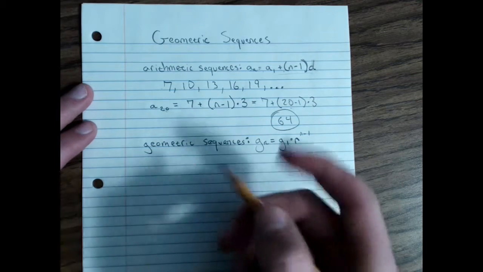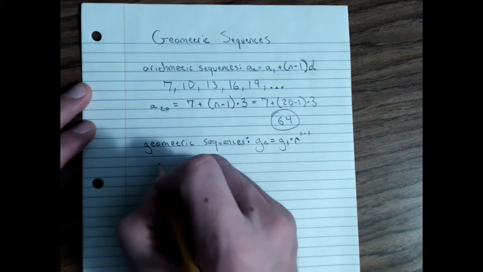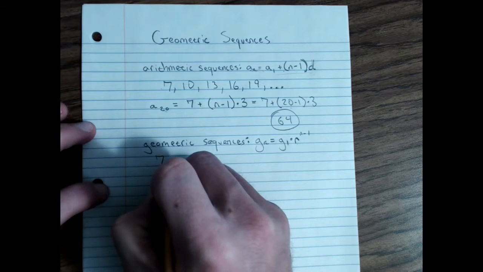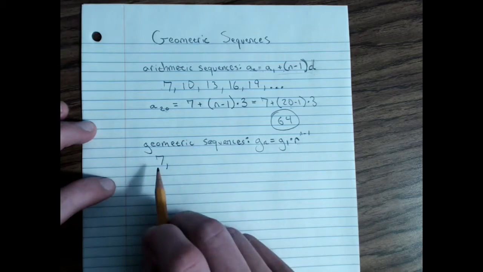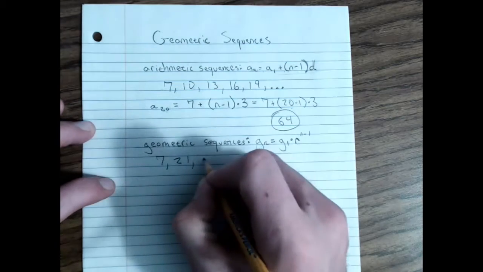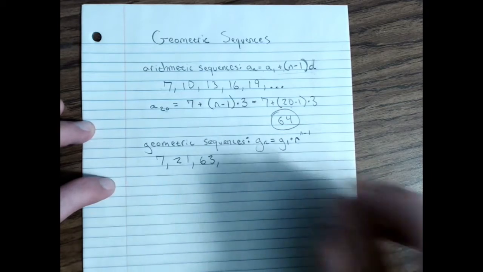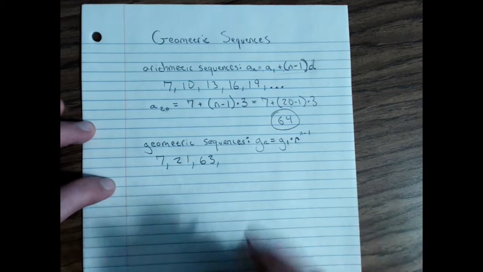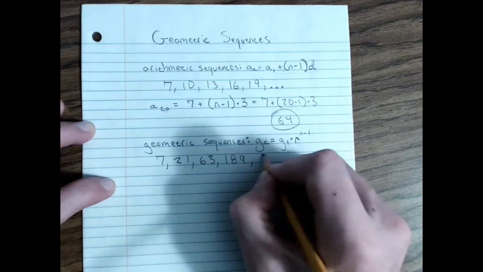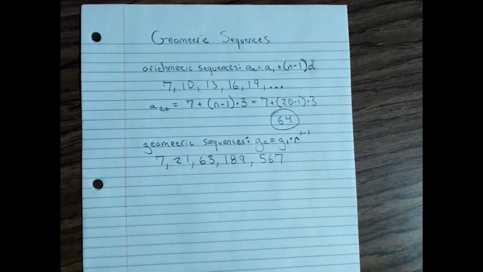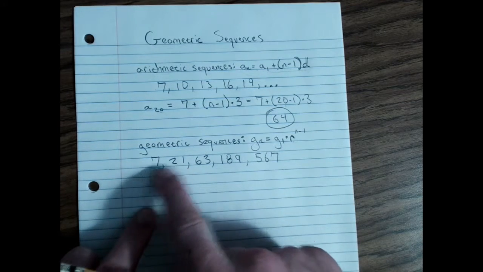We can take a very similar sequence to the one we did up here, and again, let's say we're going to start with 7, and this time the common ratio is going to be 3 instead of the common difference being 3. So 7 times 3 is 21, 21 times 3 is 63, and 63 times 3 is 189, and then 189 times 3 is 567. And we could keep going with this same process. So instead of adding some number over and over and over again, we're going to multiply some number over and over again. That's it.